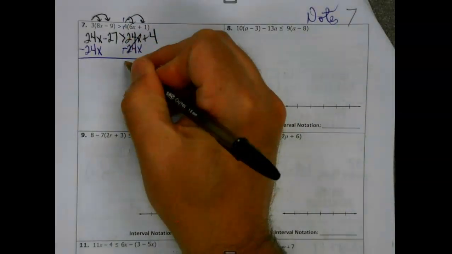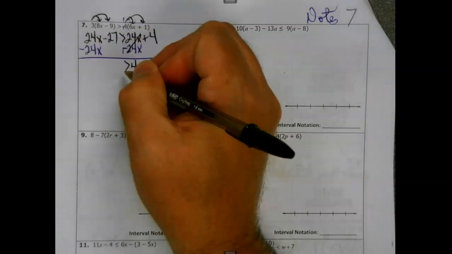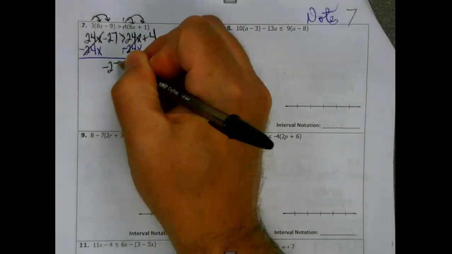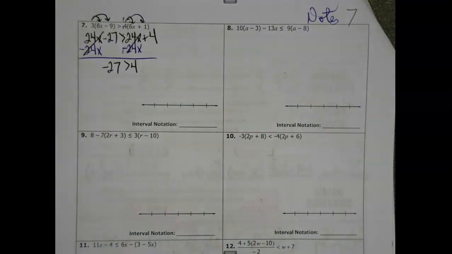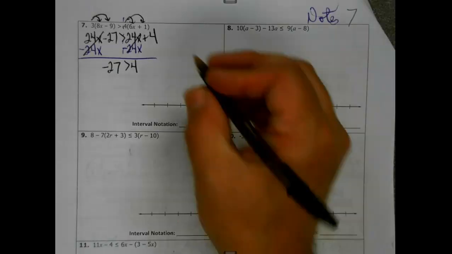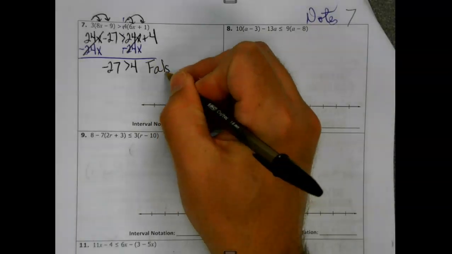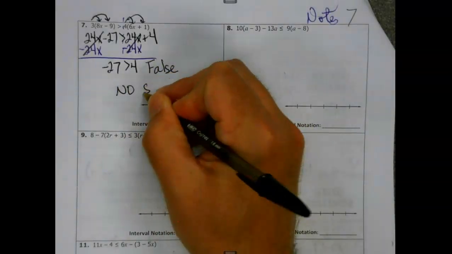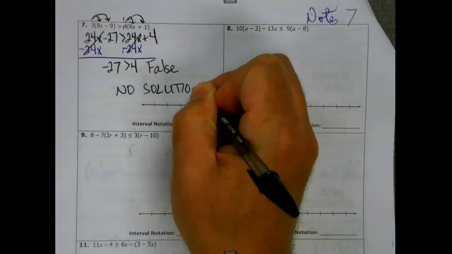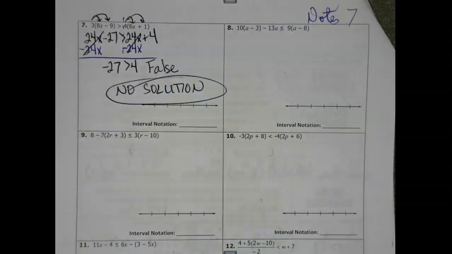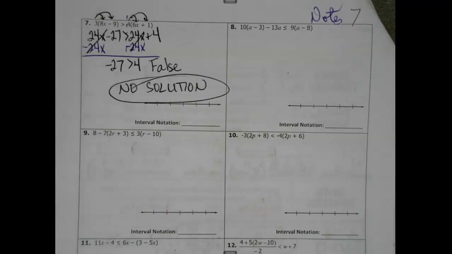And then weird happens. Oh. All my x's went away. Okay, this is weird. So all I have left is negative 27 is greater than 4. Is that true? No. So since that's false, I'm done here. This is going to be no solution. That's only true if all of your variables disappear and the statement that's left is false.